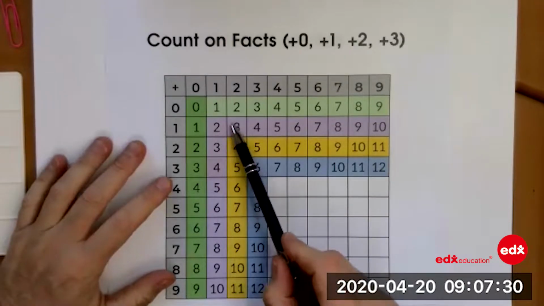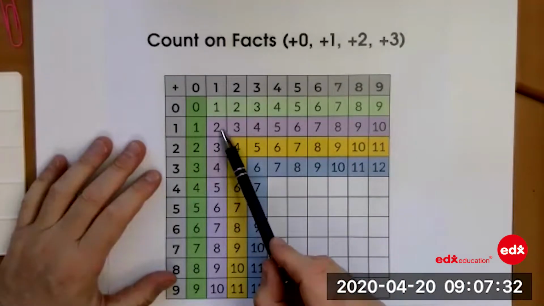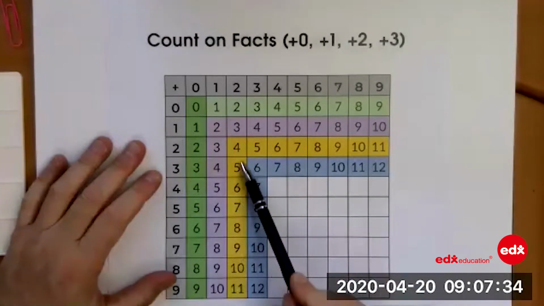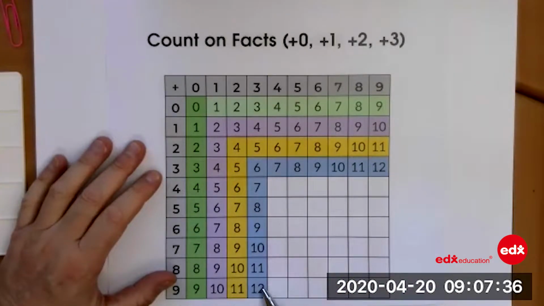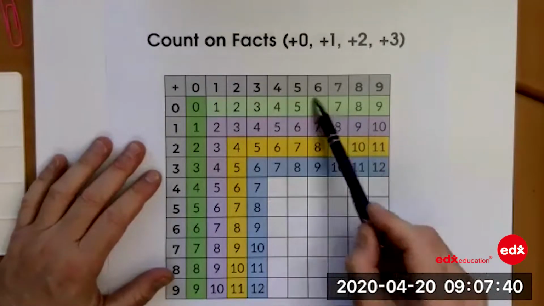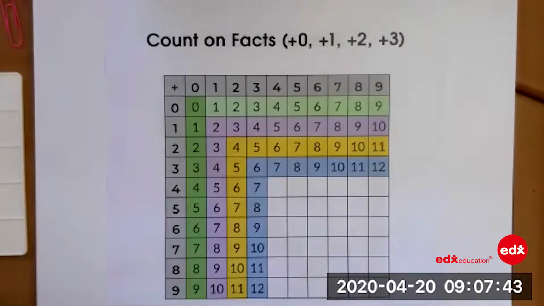These mauve ones here are all the count on 1 facts. The yellow ones are all the count on 2 facts, and the light blue ones are all the count on 3 facts. With one strategy, count on from the larger number by 1, 2, 3, or 0, you are actually learning 64, or 2/3, of all your basic addition facts. So we're getting this notion of learning the facts.